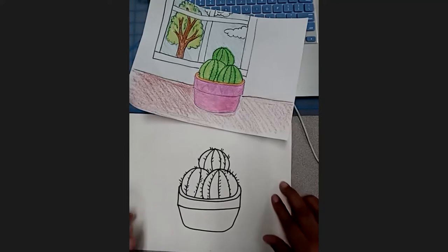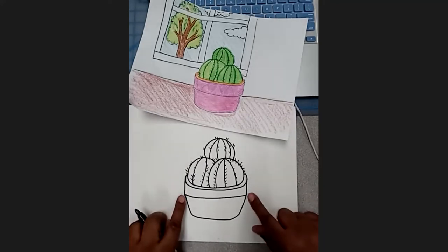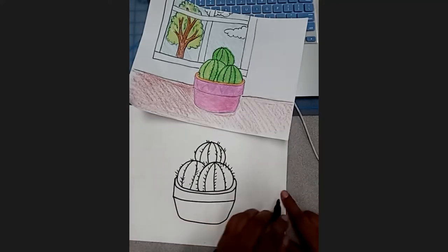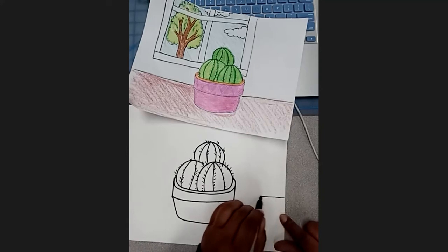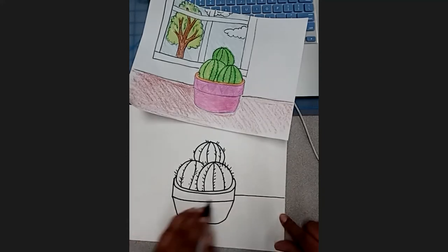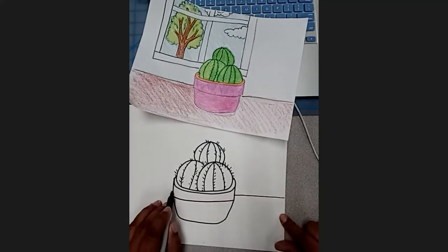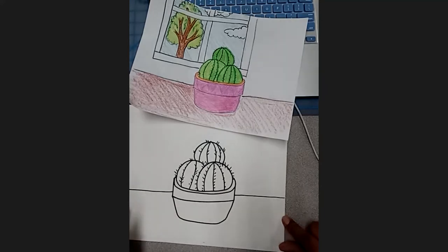All right, so now I need to add in my table. So I'm just going to pretend where my table ends, and this is just going to be a line all the way across, but it's going to stop when I get to the pot. Pretend it goes through it or behind it, and then finish on the other side.